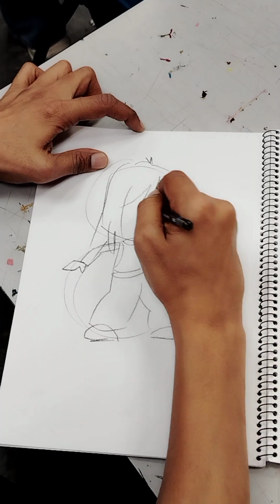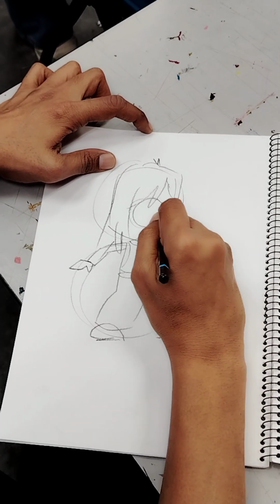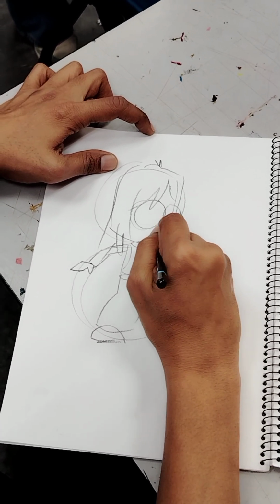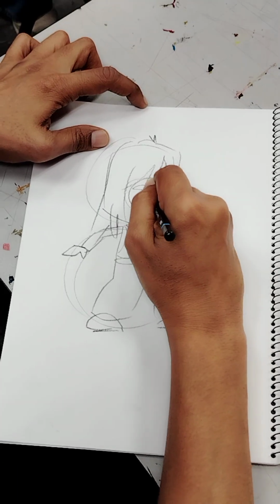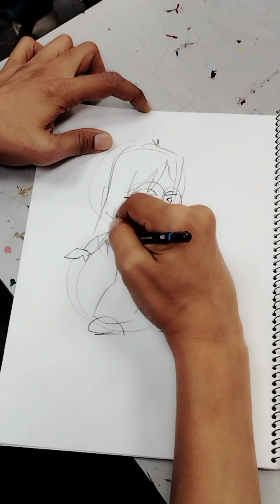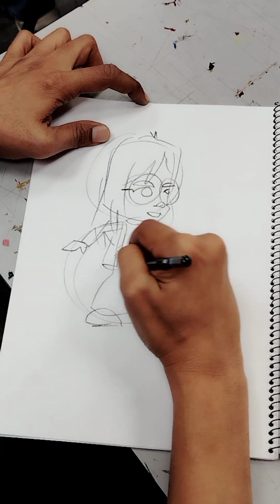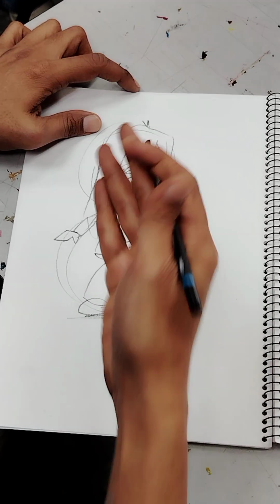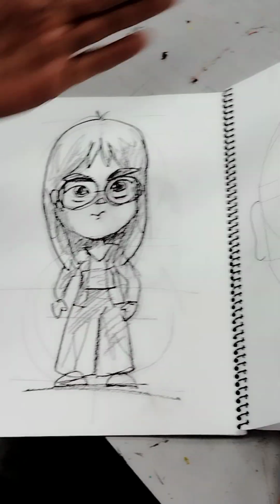Pay attention there, girls, all right? I want to draw basically back again, but using a different kind of pose. Can you draw like this? Based on this character?